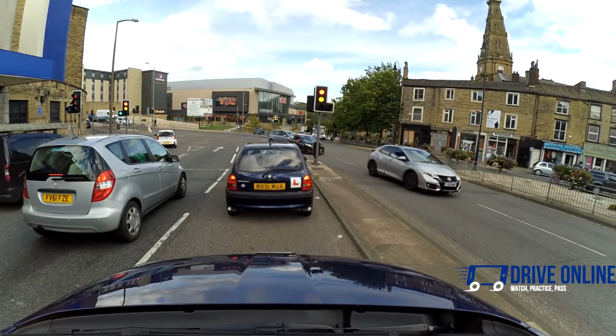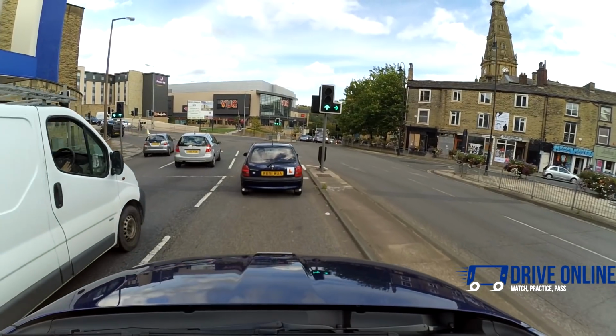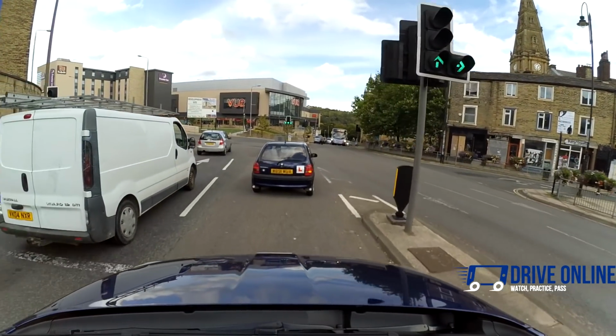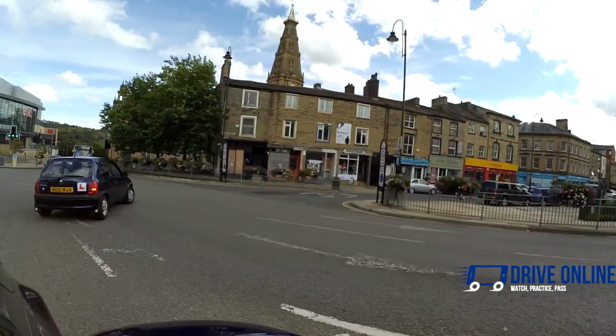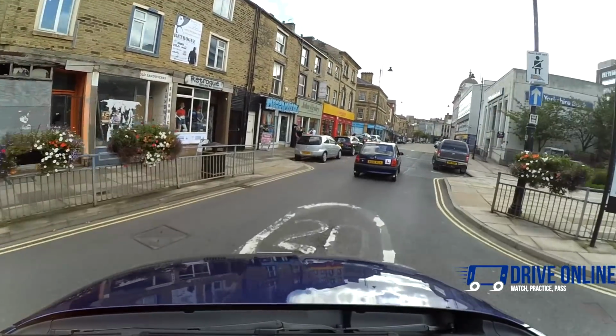So you can see those to the left are already going. Then we get the lights on that say that we can go ahead and left also. So because it's a filter arrow, there should be no one to give way to opposite. Their light is on red. We can just turn into the new road.